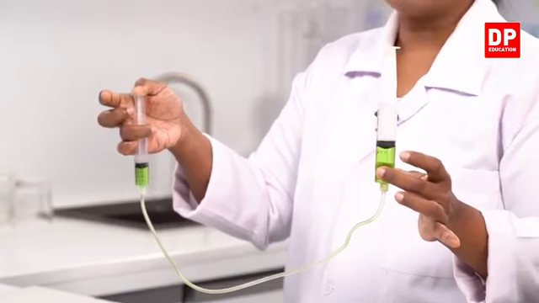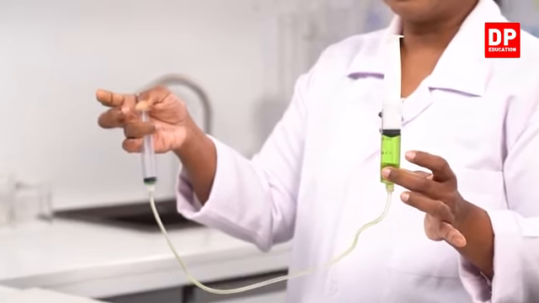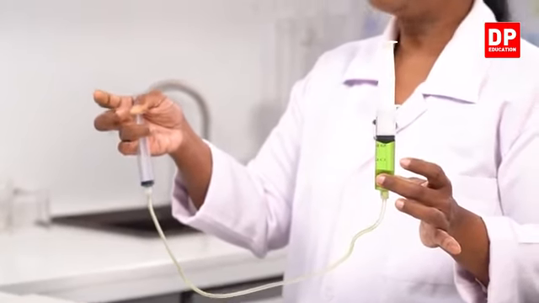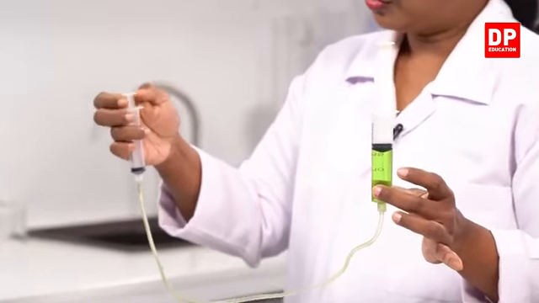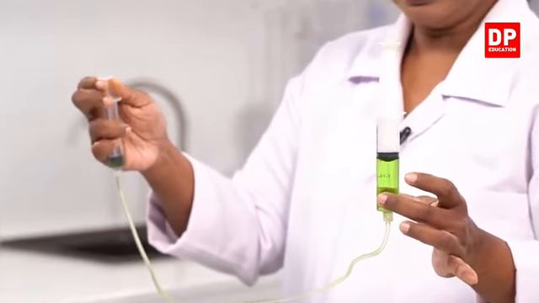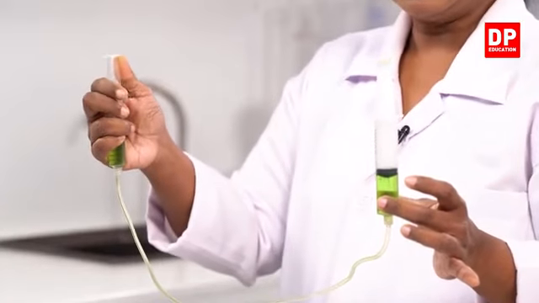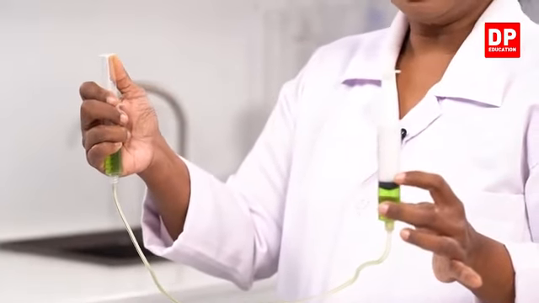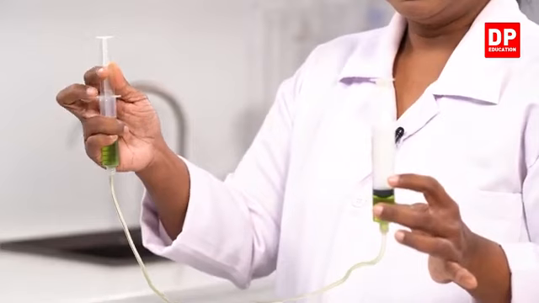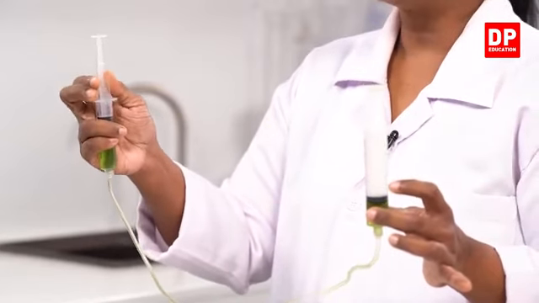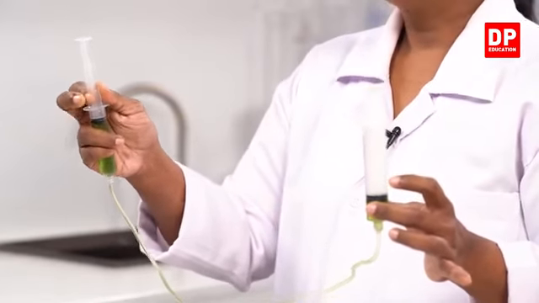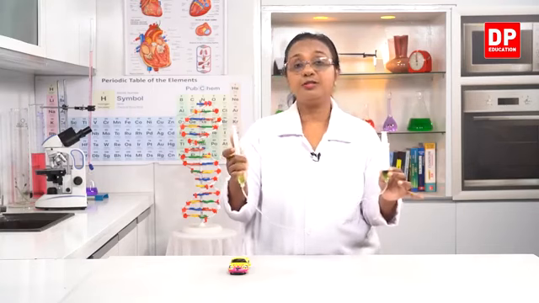Slowly as I press the small one, the larger piston is being lifted up. Can you all see that? If I release the pressure, the force acts on the other side and the large piston comes down.